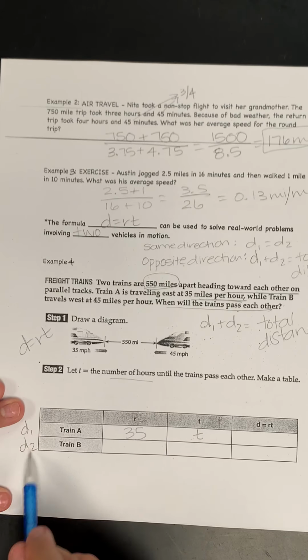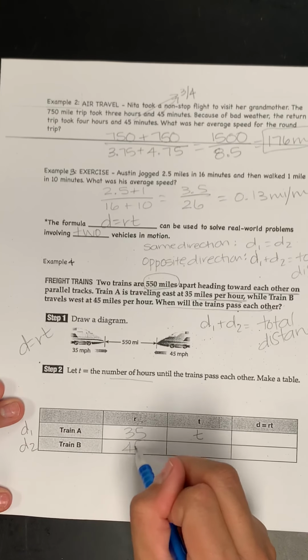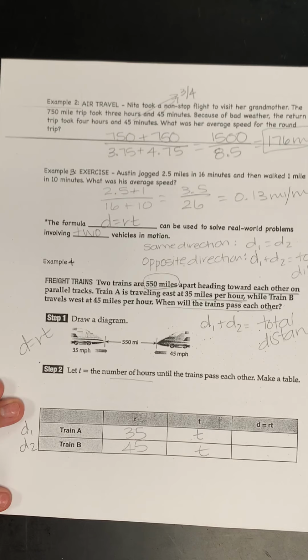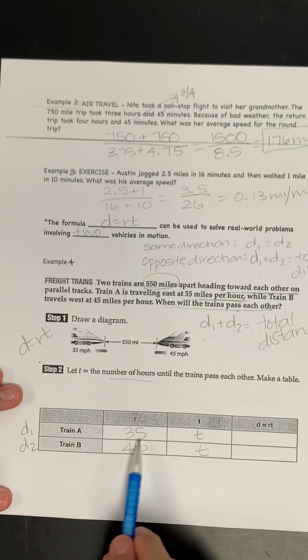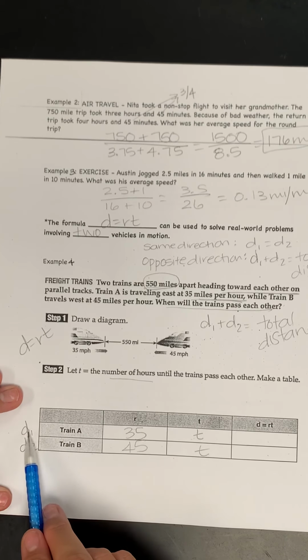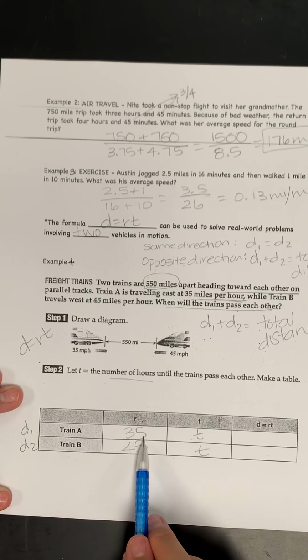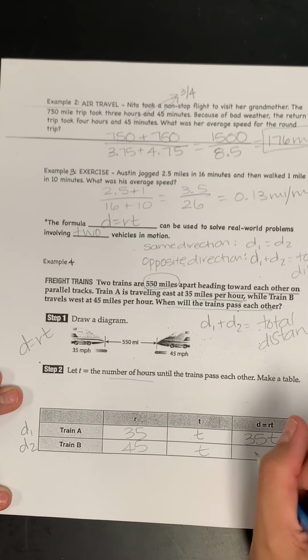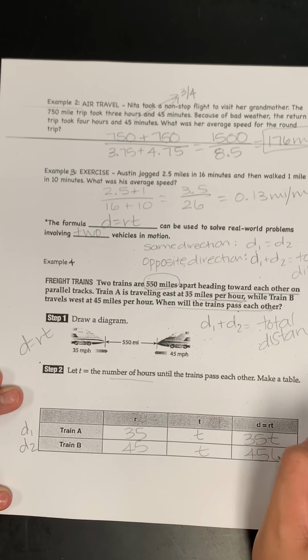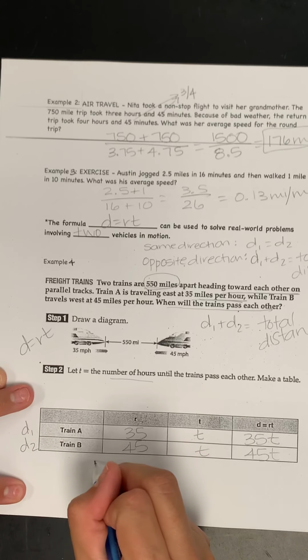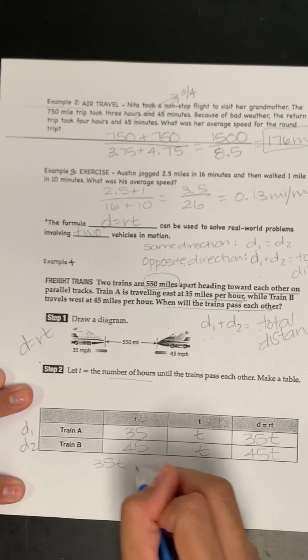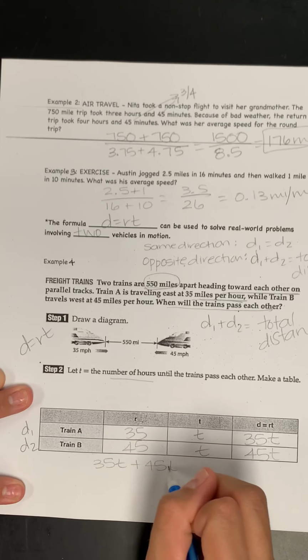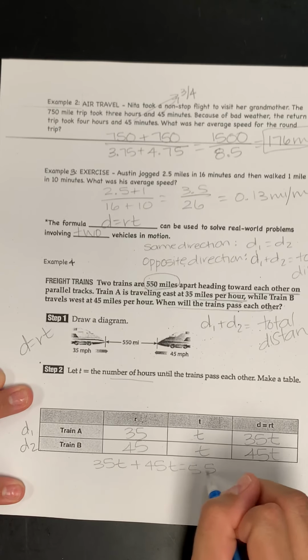Train B though, D2, is going 45 miles per hour, but once again, we don't know their time. So if we're gonna use D1 and D2, if I'm gonna figure out D1, I just need to do rate times time. So it'd be 35T. Train B, 45T. So now my equation is gonna be 35T plus 45T equals 550.